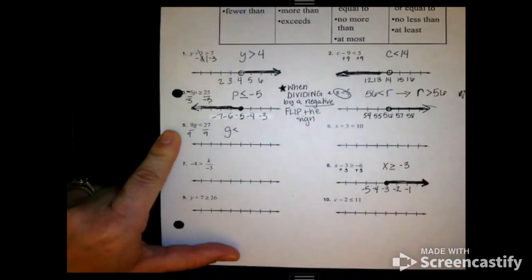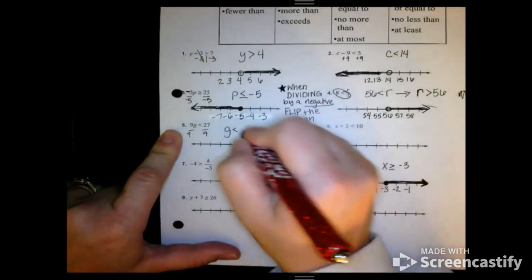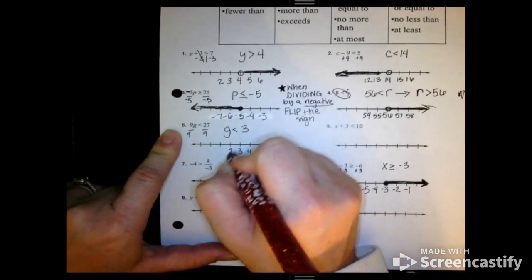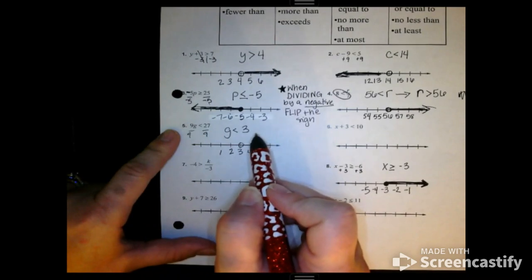Okay. How do I solve? Divide. What is 27 divided by 9? 3. All right, so I have 3, 4, 5, 2, and 1. What kind of circle? Open. Which direction? Where's it pointing? Left.